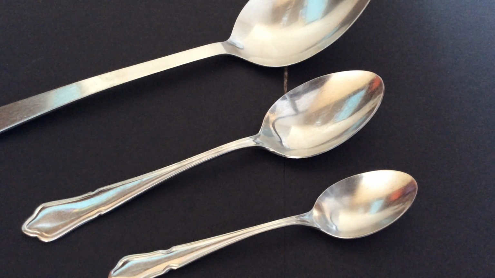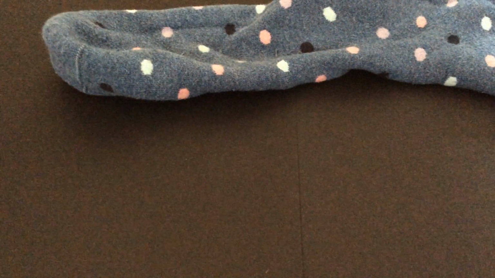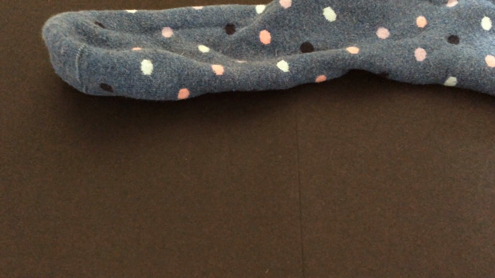You could also look at socks, just like I showed you before, using those key words, big, little and middle-sized. So there's the big sock.